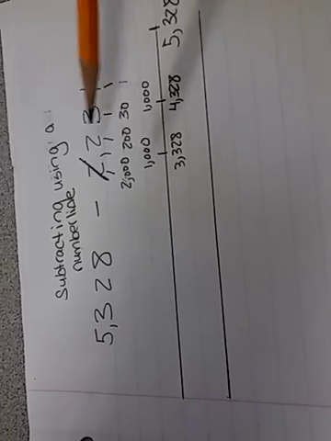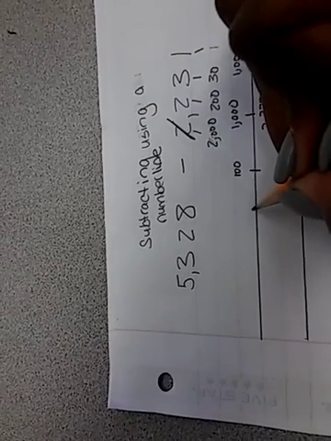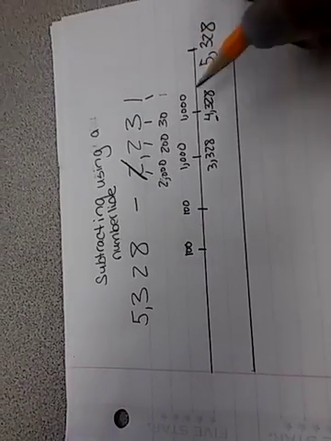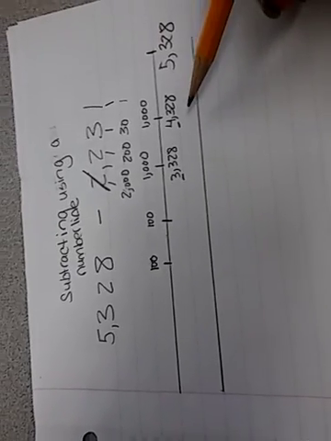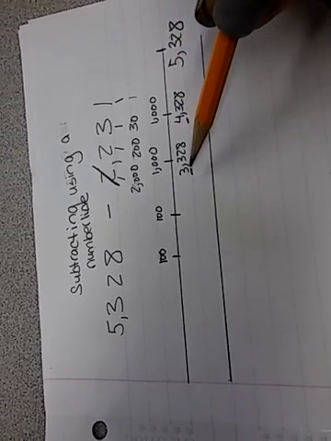And I'll ask them how many hundreds are we going to put on the number line, and they'll say 2. So I'll put 100. This is the other 100. Now, as you see, our thousands place changed because we were subtracting by the thousands place.